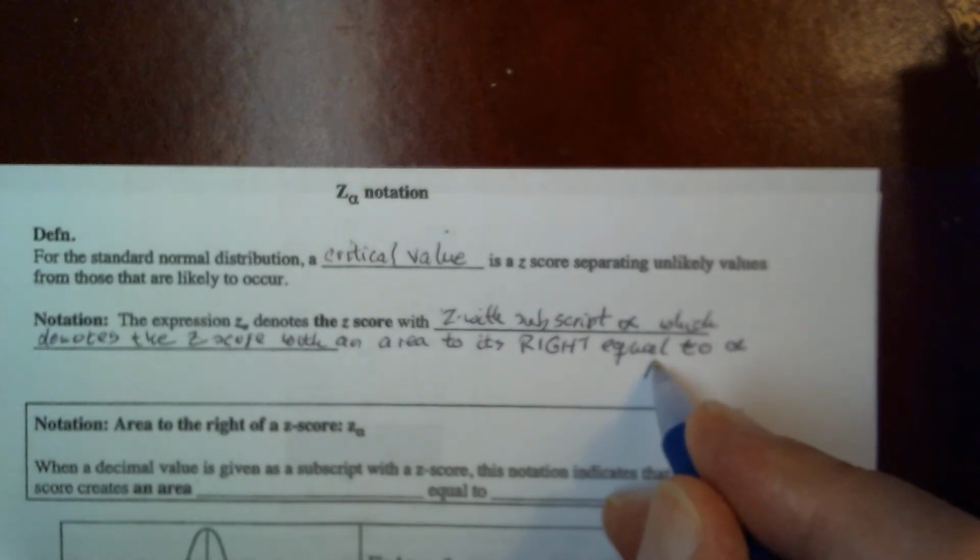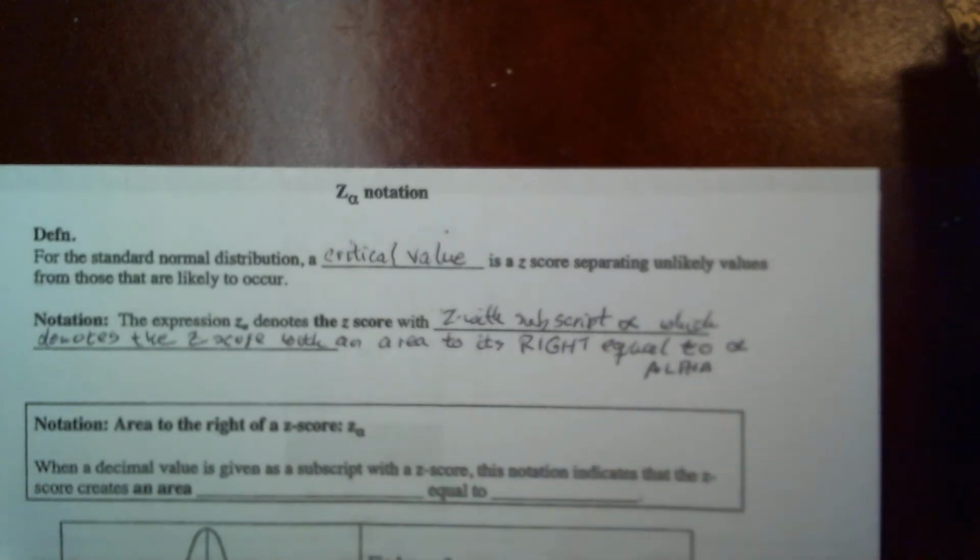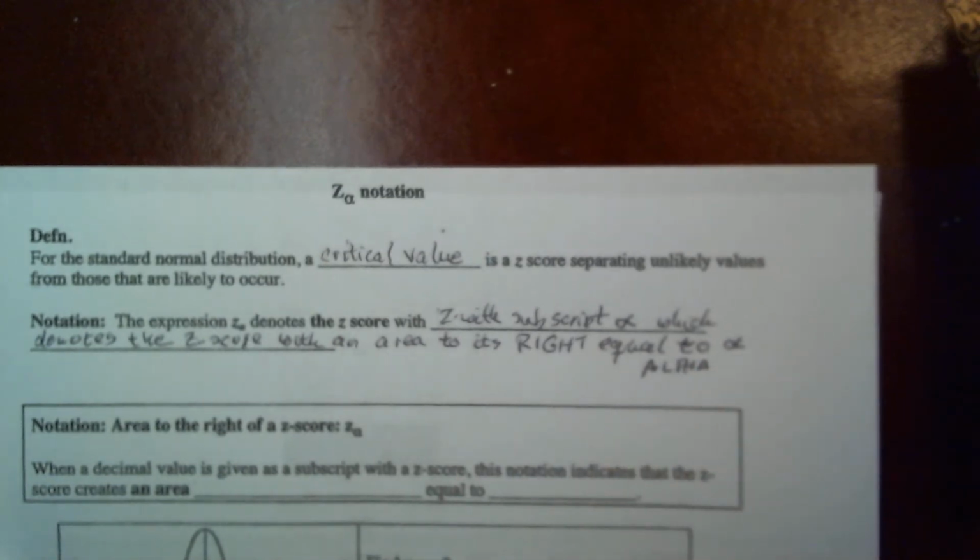So it's spelled A-L-P-H-A. That is the first letter of the Greek alphabet. So that is the z sub alpha, the critical value notation.